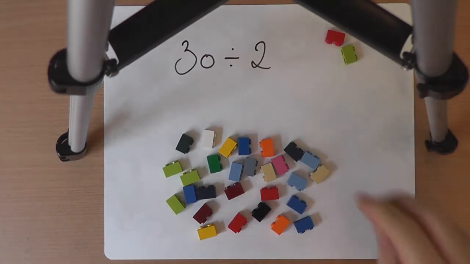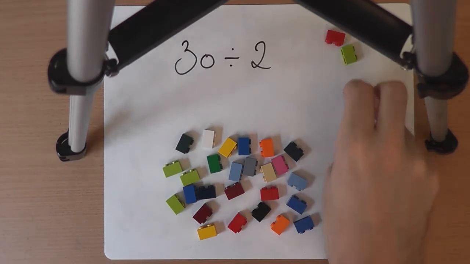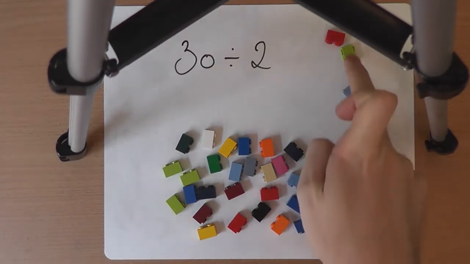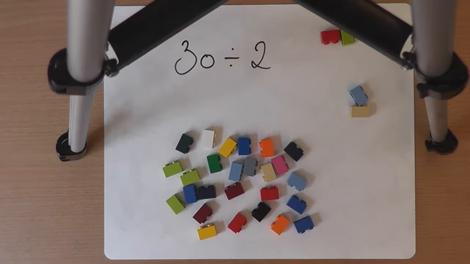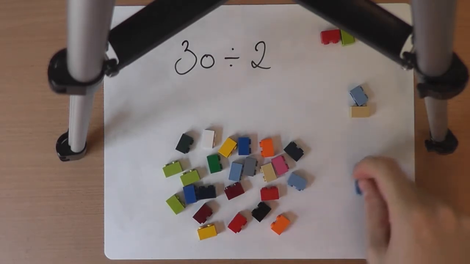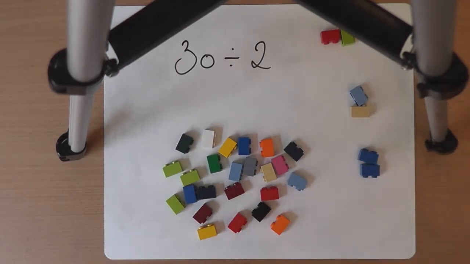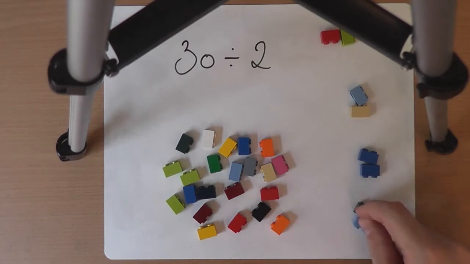But there are some left. Well, that's fair enough. I could take another 2 out and put that to one side. So there's 2 and there's another 2, so there's at least 2 2's in 30. So the answer is at least 2. But there's still some left, so I could take another 2 out. There's at least 3 2's in 30. But there's still some left, so I could take another 2 out.